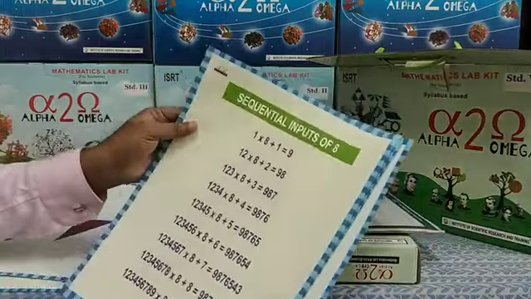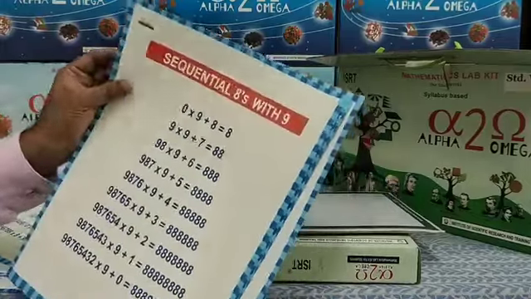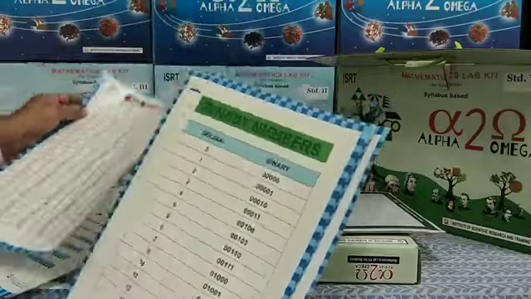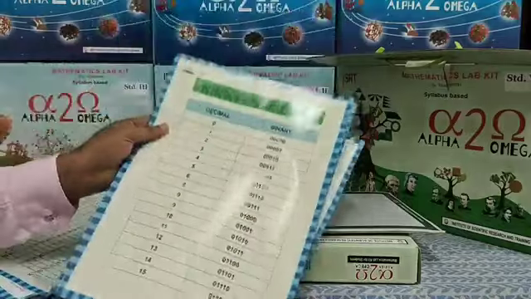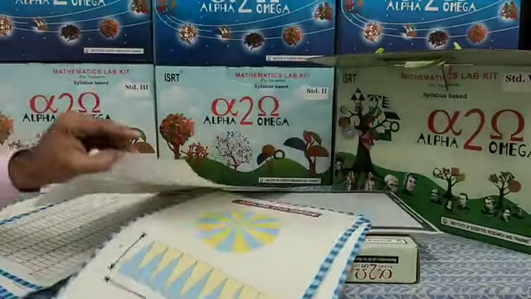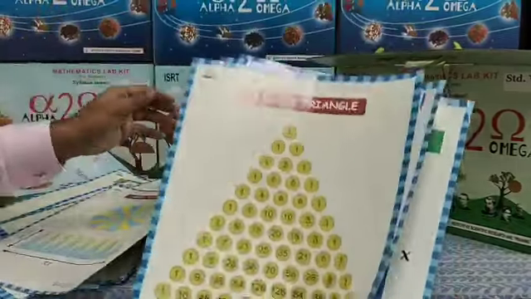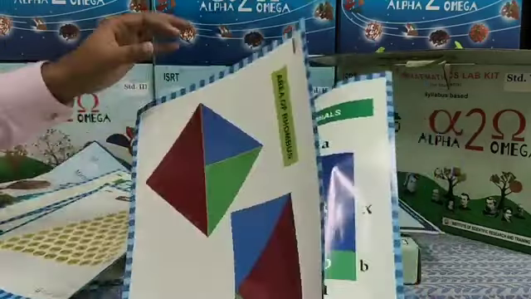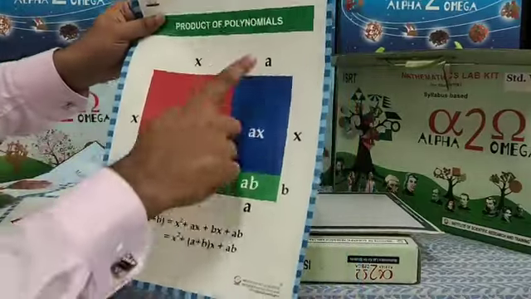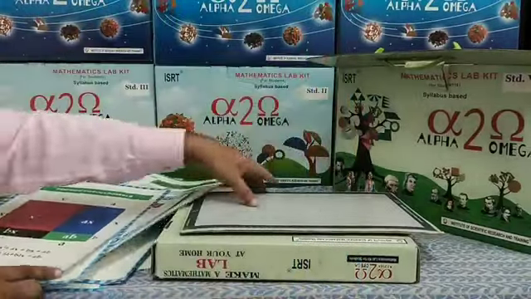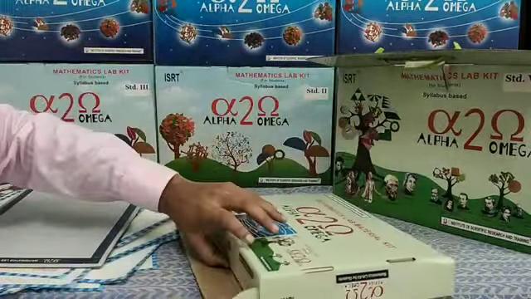See, the sequence of input is the input of number 8, and we have the sequence of 8 with 9. What is with 9? And we have the age detector table here and binary numbers. This is area of the circle, Pascal's triangle, area of rhombus, product of polynomials. You can see the colors. And this is the workboard. And now let us see the material box.